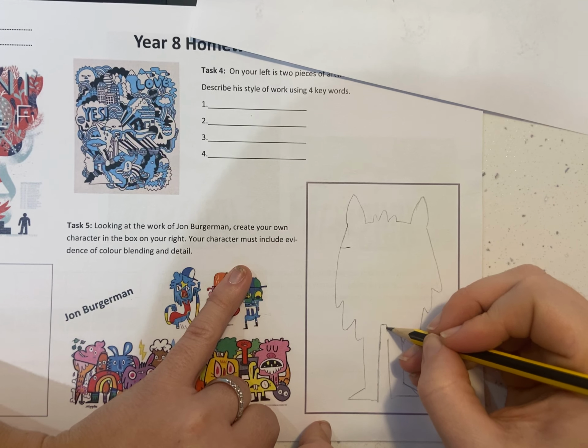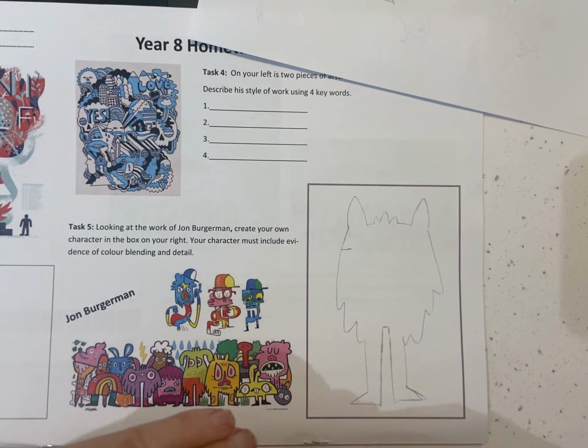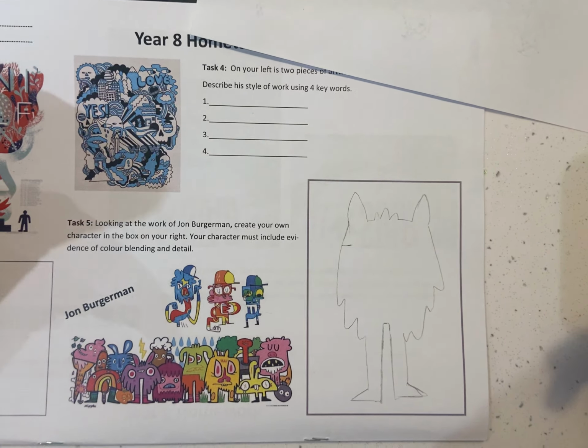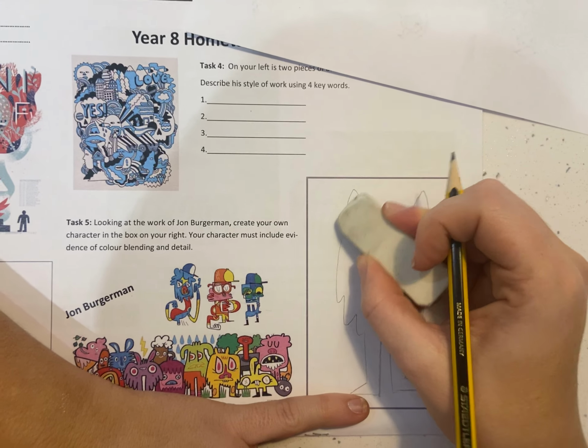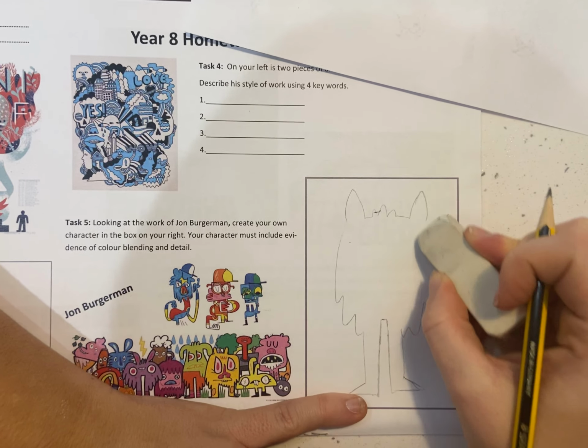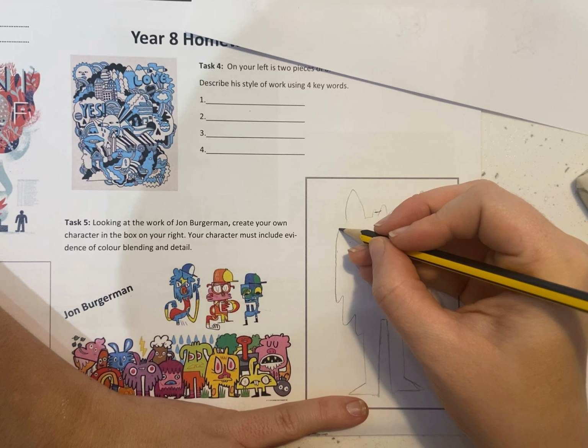Bear in mind when I'm doing this demonstration, I'm thinking on the spot and I'm working a lot quicker than you. So yours could be a lot more elaborate than this, but this is hopefully just going to give you a bit of an insight into how I would do it and hopefully give you a little bit of a kickstart.